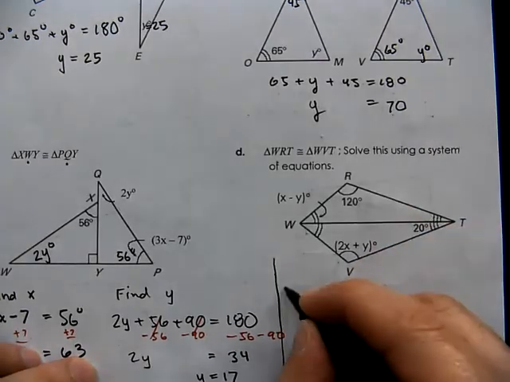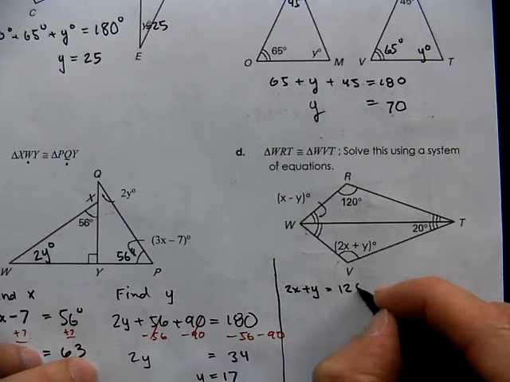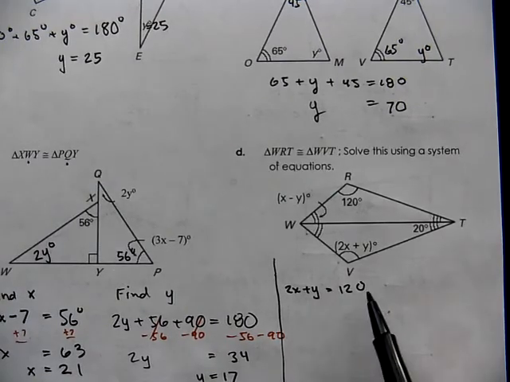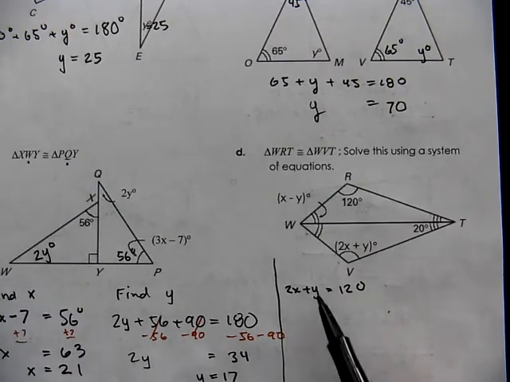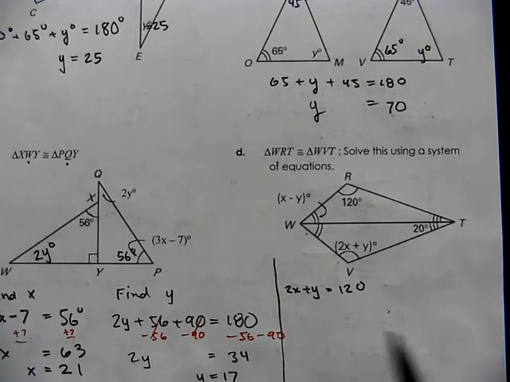Alright, so we know that 2x plus y equals 120. The problem is I can't solve for x or y because I have too many variables in this one equation. If it was just x or just y, it would be no problem, but I've got too many variables, so I can't make any progress with this just yet.